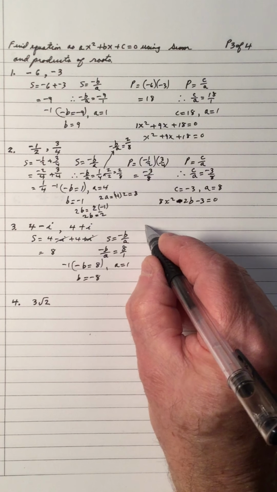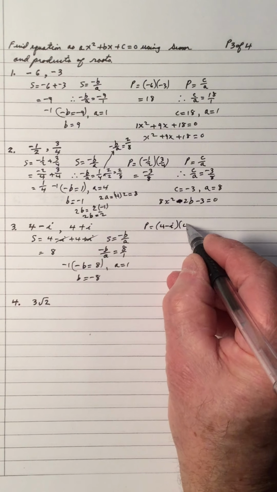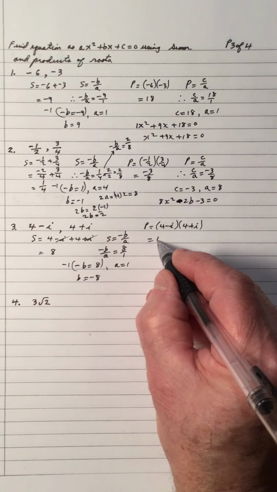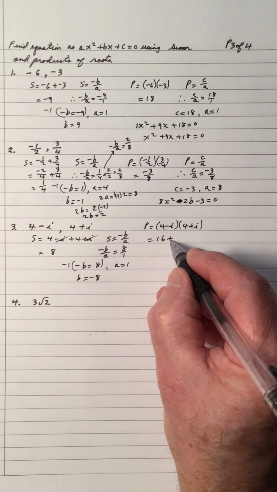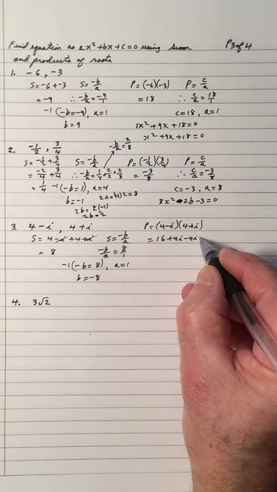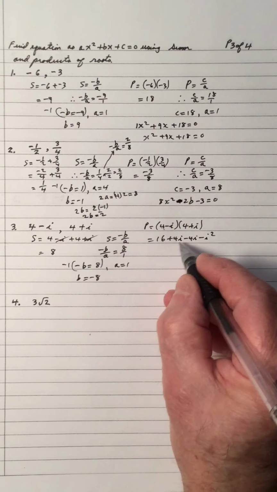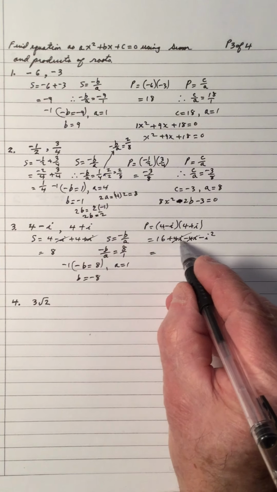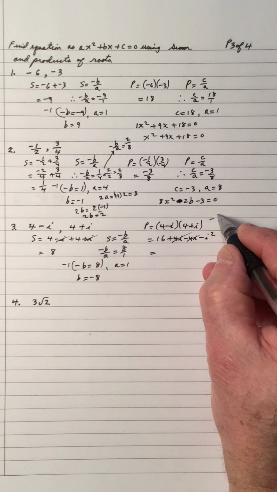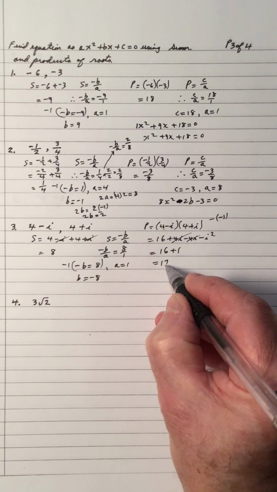And the product of the roots is 4 subtract i times 4 plus i. And 4 times 4 is 16. 4 times i is plus 4i. Negative i times 4 is -4i. And a negative i times a positive i is a -i squared. They cancel out, opposites. And -i squared is the negative of a -1. So that's 16 plus 1, which is 17.